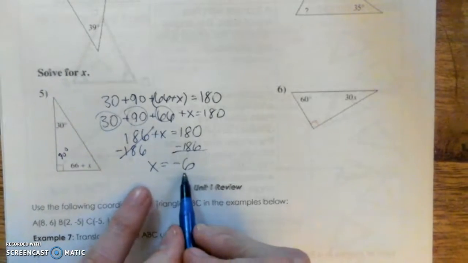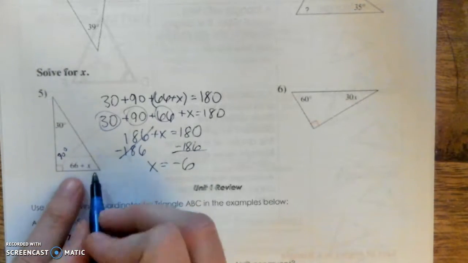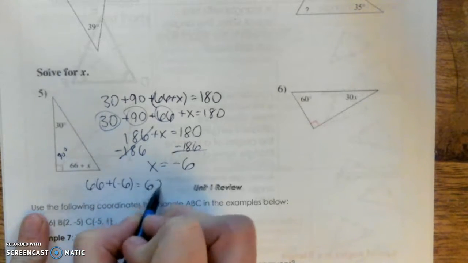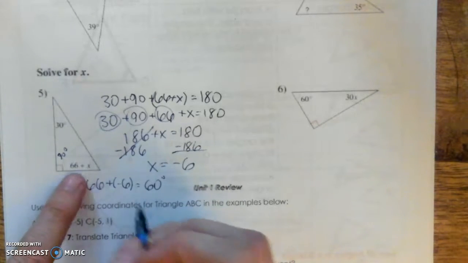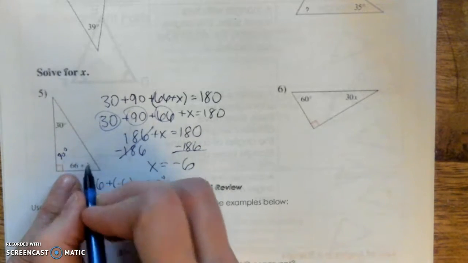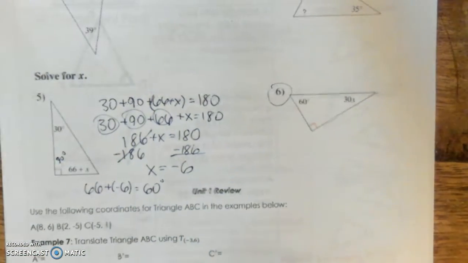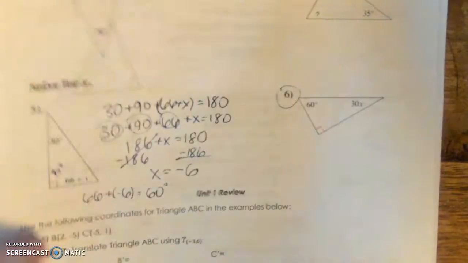Okay, that gave me a negative number. That's weird. Can angles be negative? No, angles cannot be negative, but in this case, x is not an angle, right? X is just a variable that I'm solving for, and when I plug negative 6 back into this expression to find this missing angle, 66 plus a negative 6 is going to give me 60. So my missing angle is not actually a negative number. My missing angle is 60 degrees, right? Okay, so go ahead and do number 6 on your own. Pause the video. All right, now that you've done number 6, we'll check that in class.